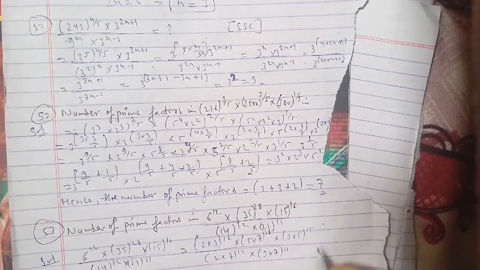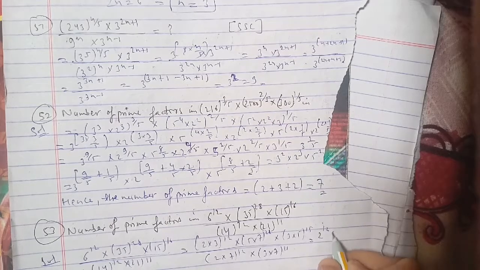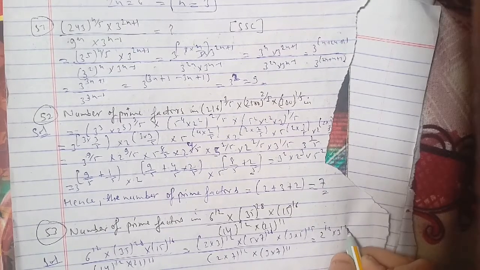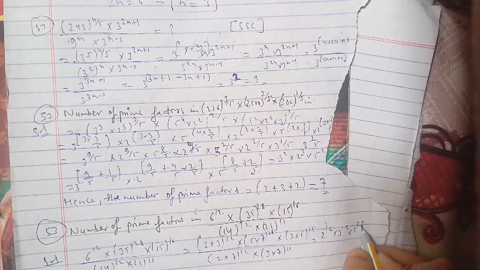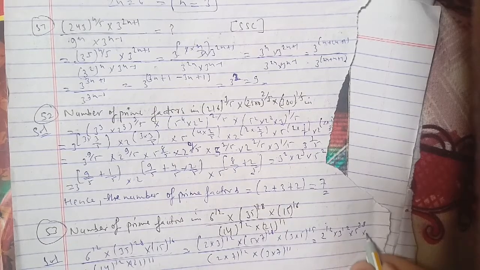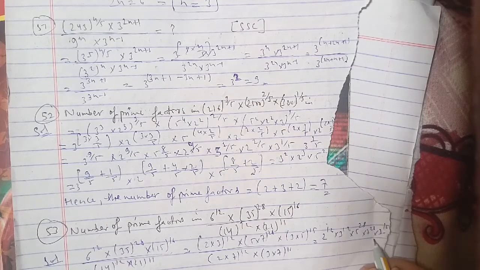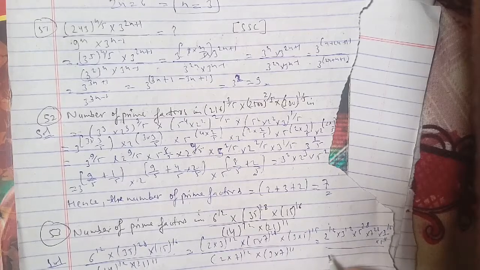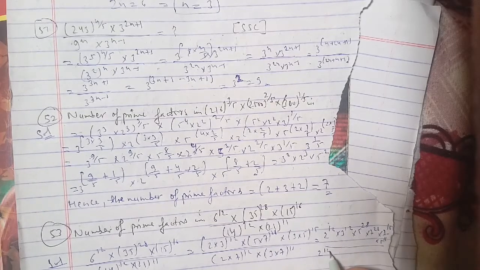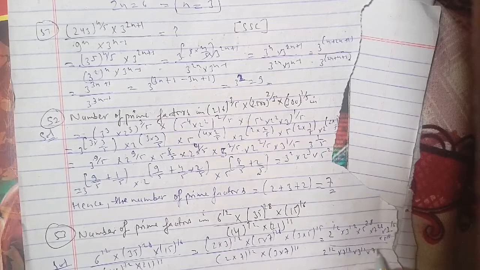Then next, 2 power 12 into 3 power 12 into 5 power 28 into 7 power 28 into 3 power 16 into 5 power 16, whole upon 2 power 12 into 7 power 12 into 3 power 11 into 7 power 11 as well.